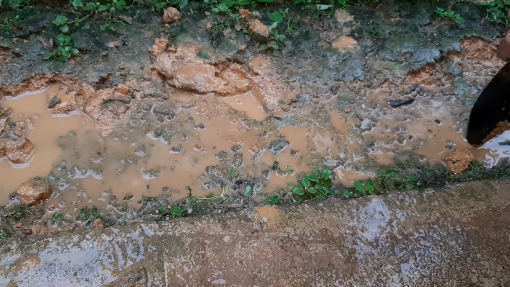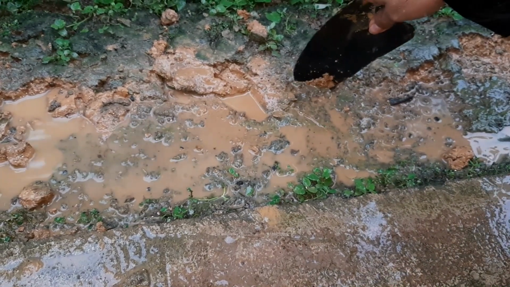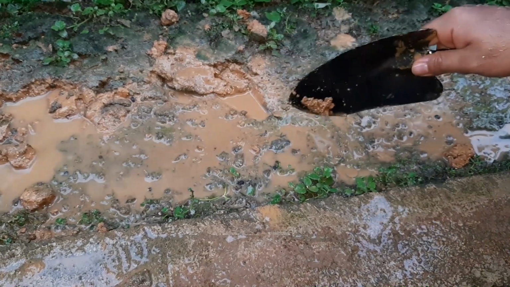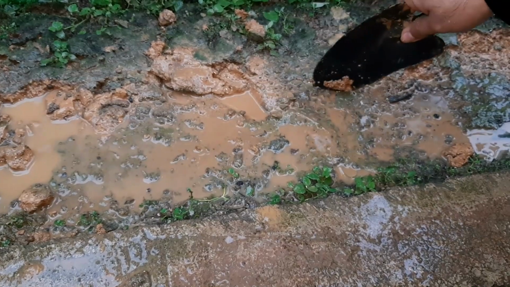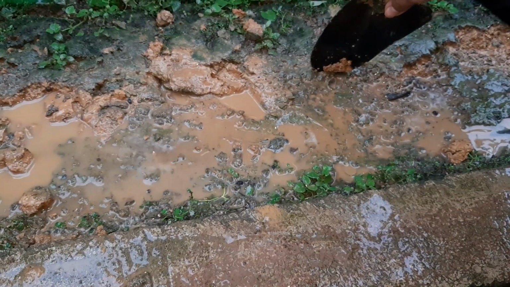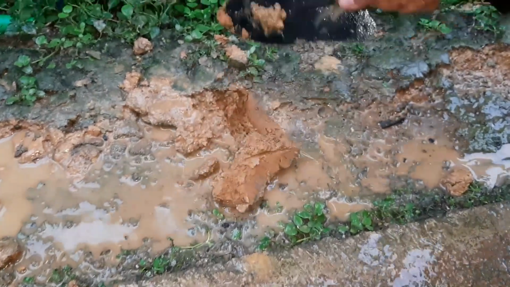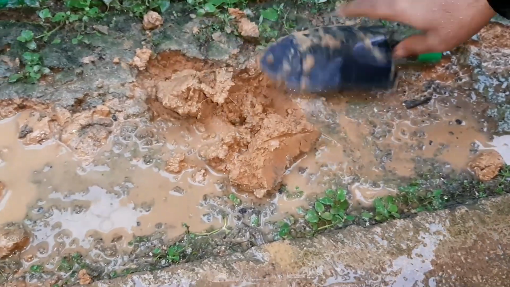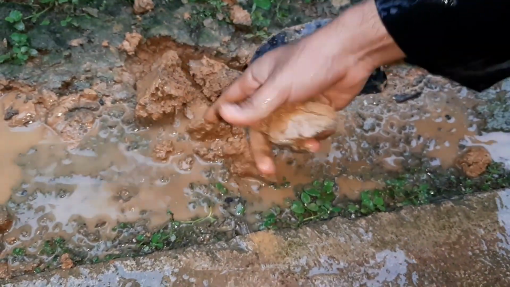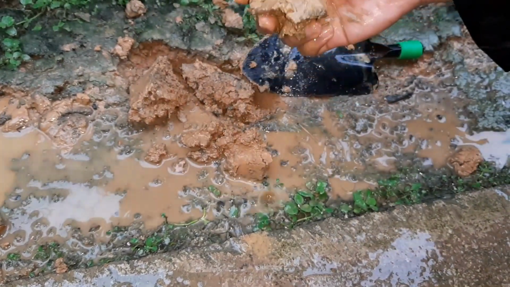So guys, this is my soil condition here in my area, which is Kampung Telaga. For your information, today is a rainy day and this soil is already exposed to moisture or water. So what we can see here is a clay soil. Why do I say this is a clay soil?